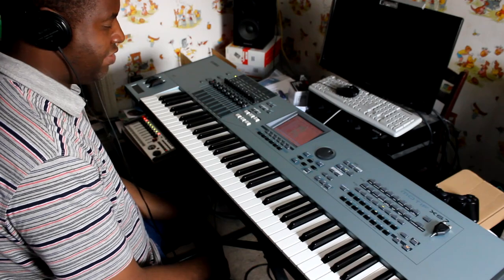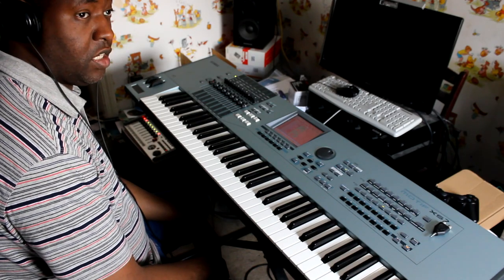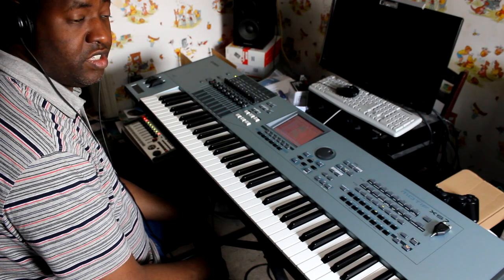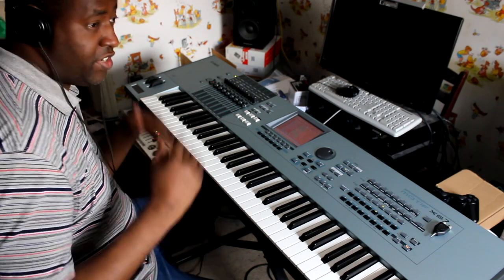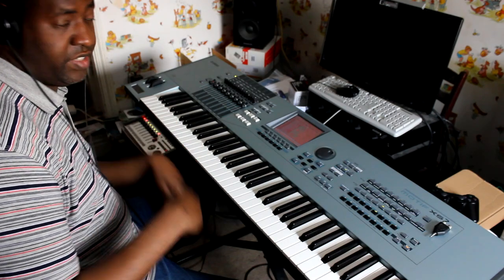So that's basically how it sounds. I've used the low pass filter and turned it all the way down, so I've closed it so that only certain high frequency filters can get through.